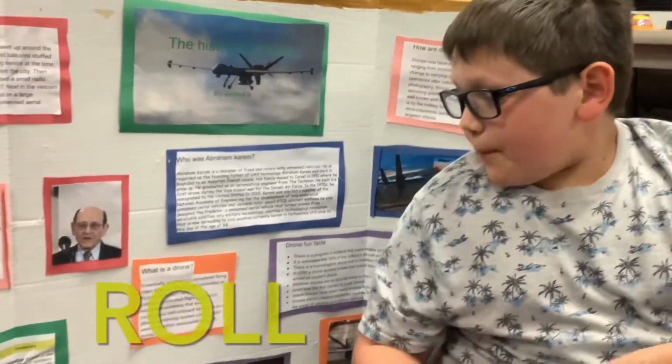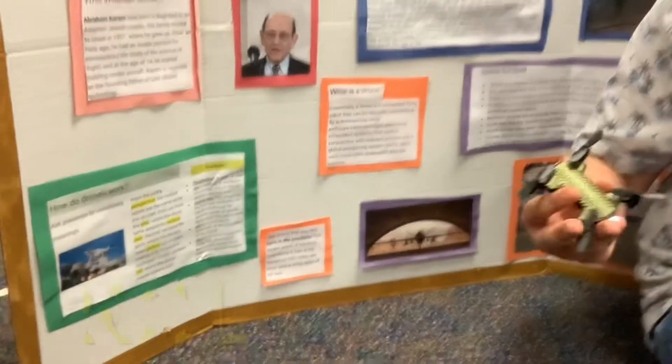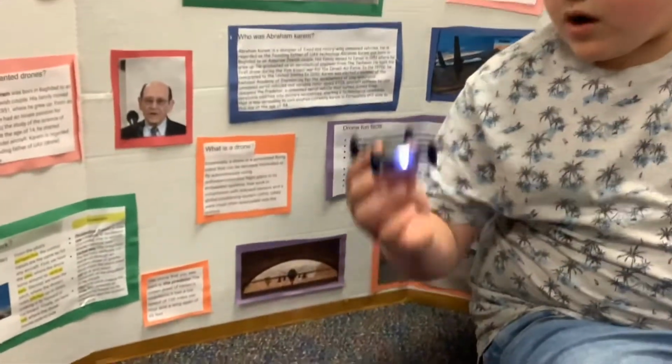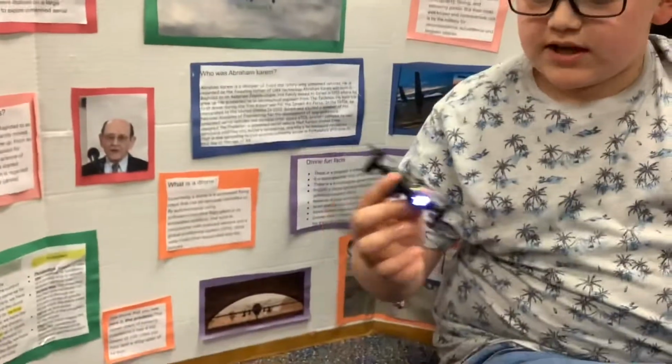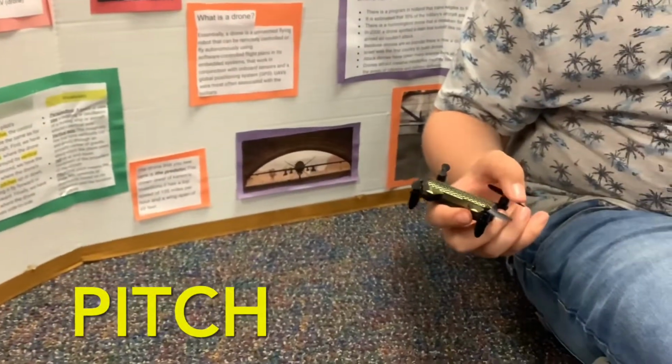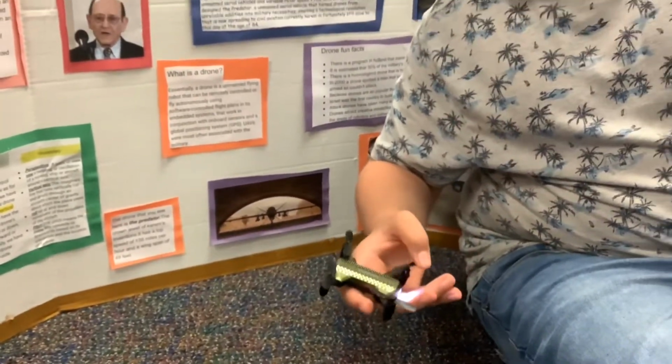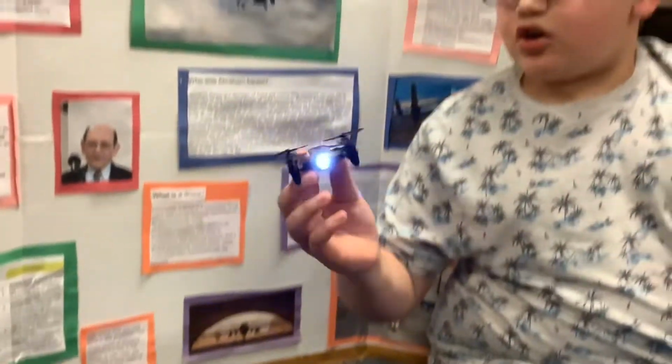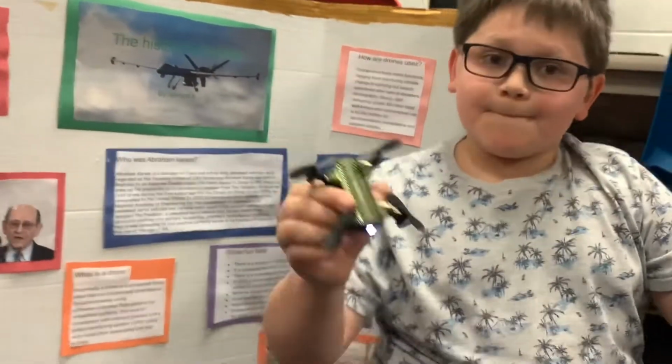Roll is the up and down movement of the propellers and the aircraft. So up, down, side to side. And then pitch. The pitch means the drone's tilt upwards or downwards, based on the orientation and the location of its nose, forwards and backwards.